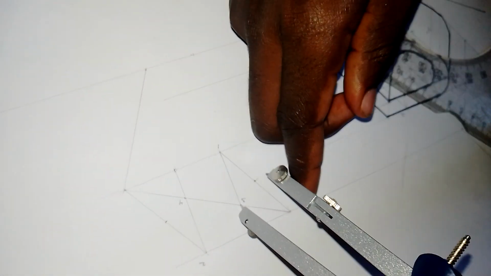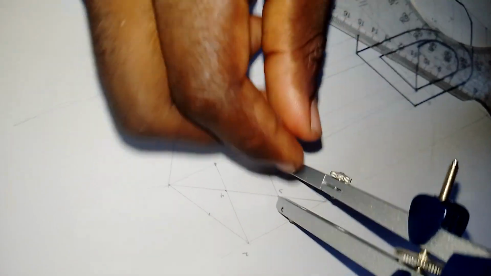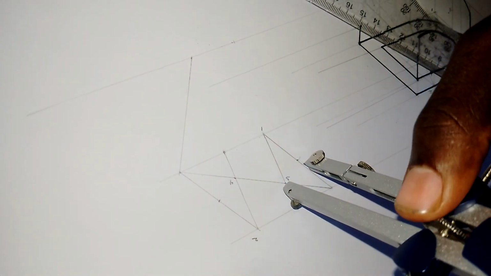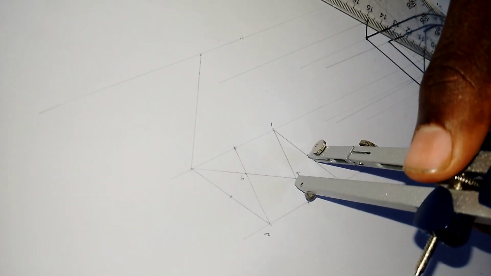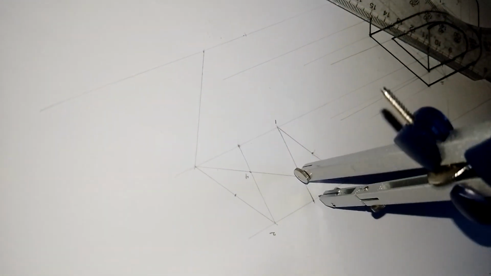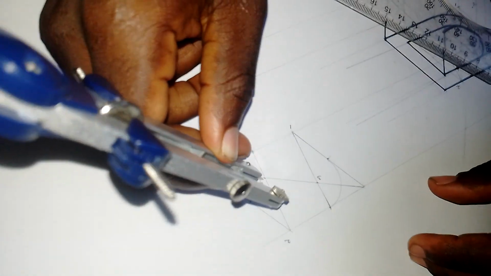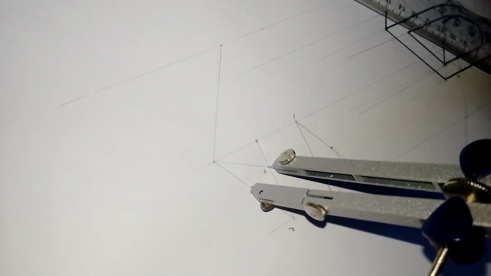After that, standing at 3, you can draw this curve. That curve, and standing at 4, draw that curve.